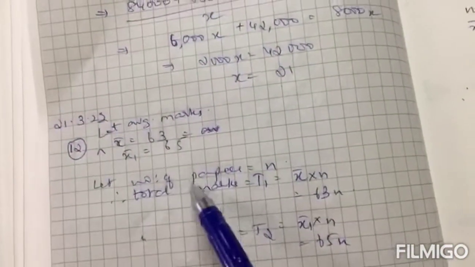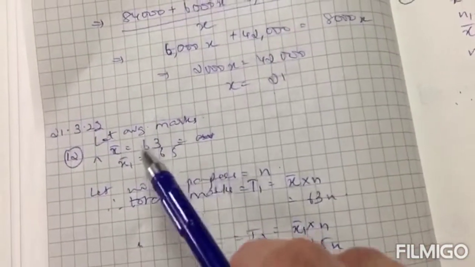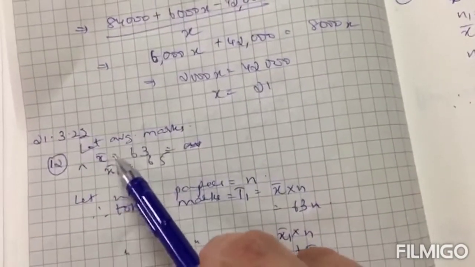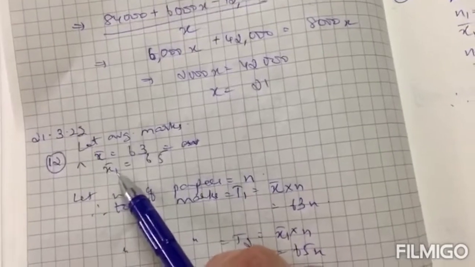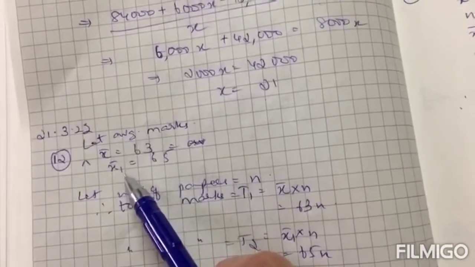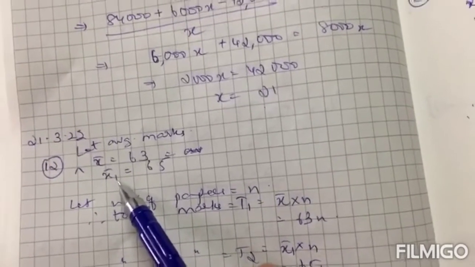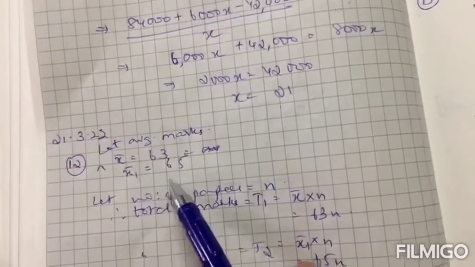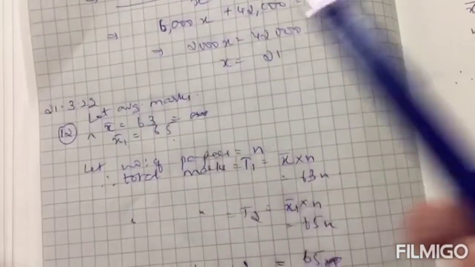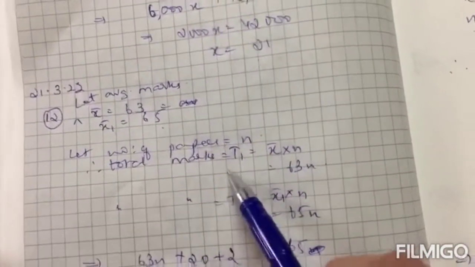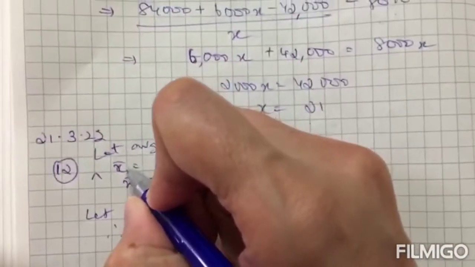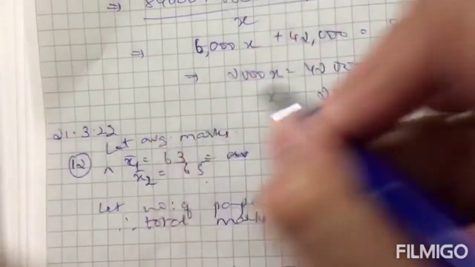Okay. So let us first assume, let the number of papers be equal to n. So average marks is equal to 63. Let it be x bar. The new average, that is if he had scored 20 more marks for his geography and 2 more marks for history, let it be called x bar 1, is equal to 65 as given in the question. Therefore total marks, let it be T1, is equal to x bar.